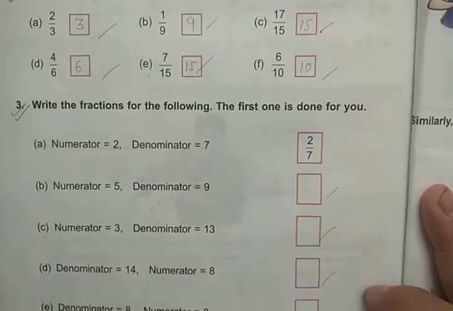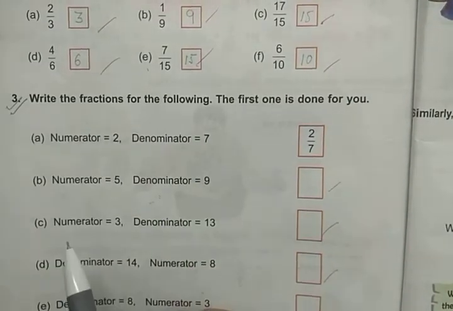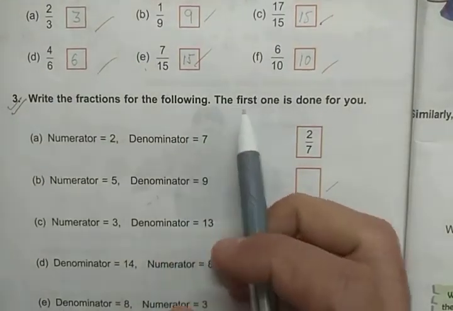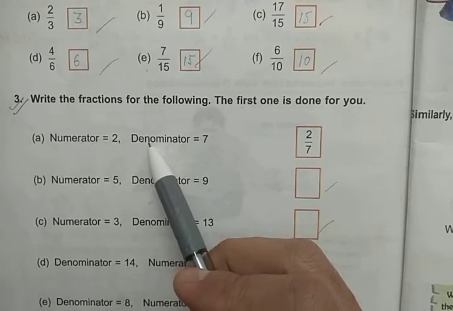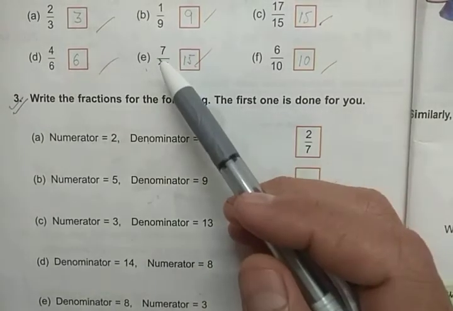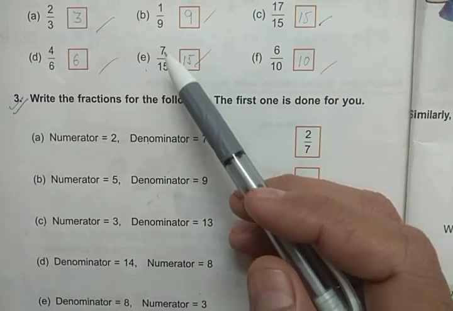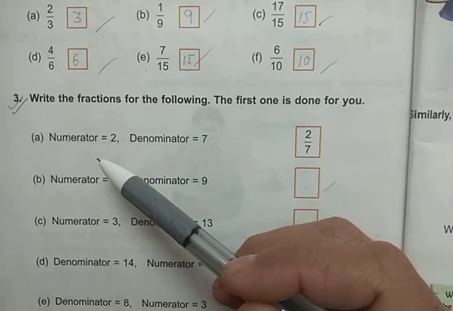Now question number 3, write the fractions for the following. आपको क्या करना है, fractions लिखने हैं. The first one is done for you. Here the numerator and the denominator are given and you have to write the fractions. ऊपर वाले questions में हमें fraction given था and we have to write the numerator or denominator.